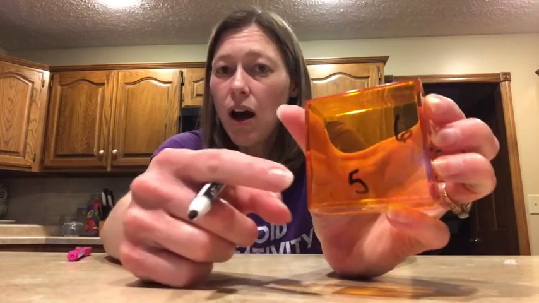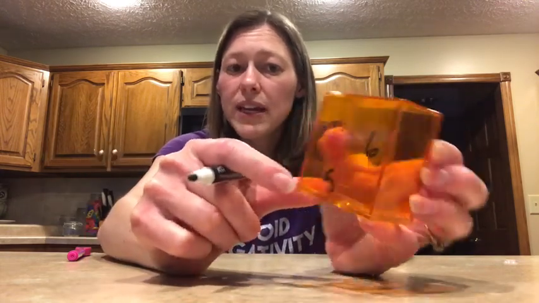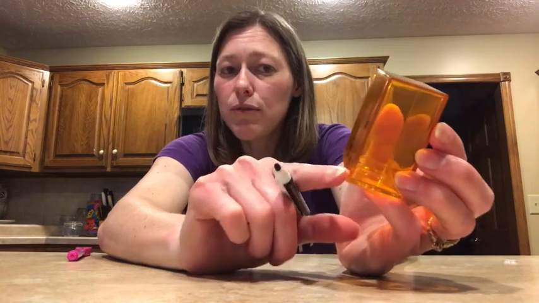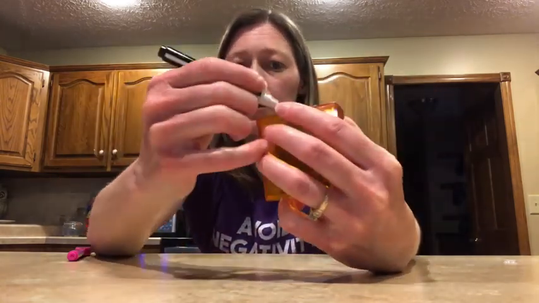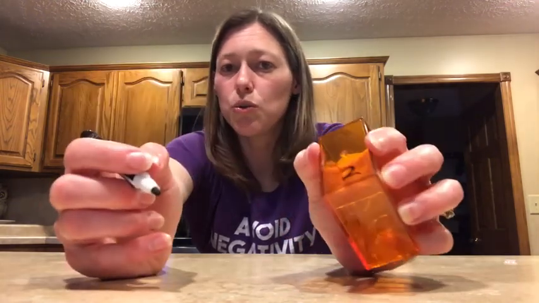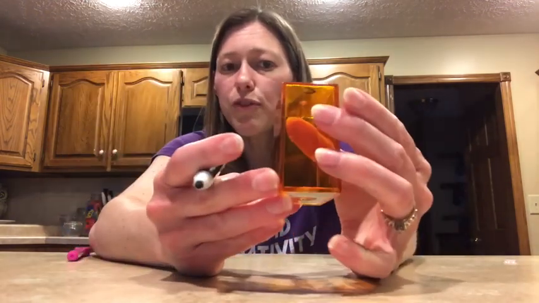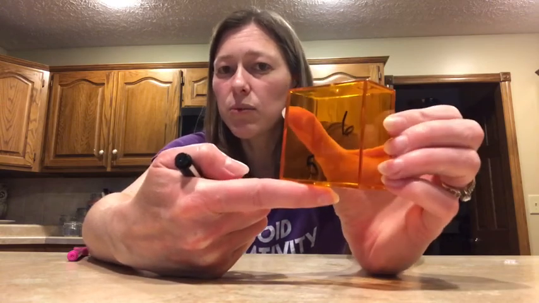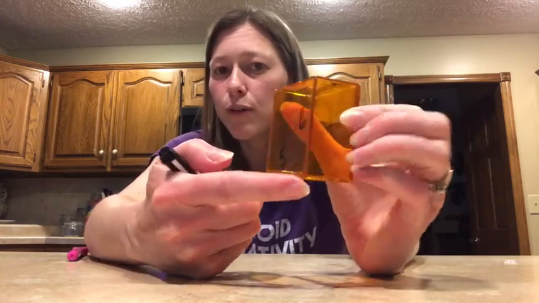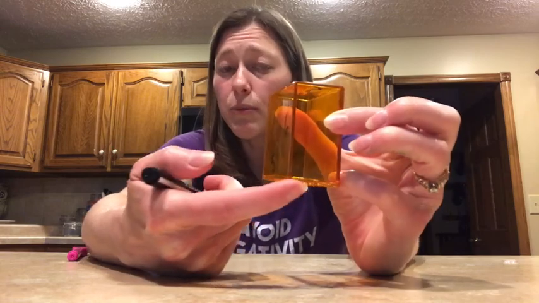On this rectangular prism, we're gonna say this is 5 centimeters, this is 6, and this is 2. So this is a 5 by 6 by 2. Then this base is going to be 5 by 2. So the area of the base is what?